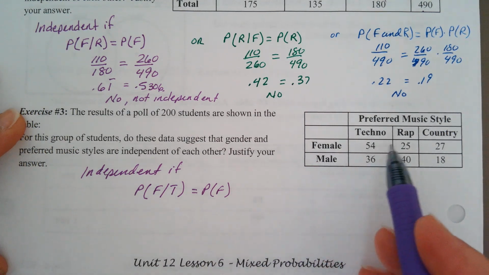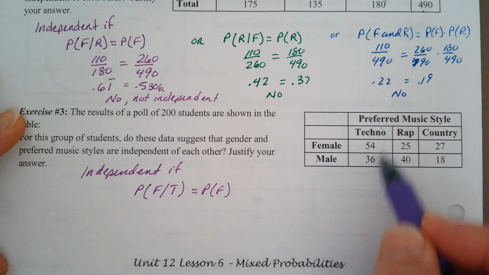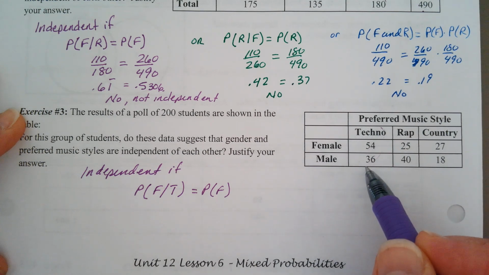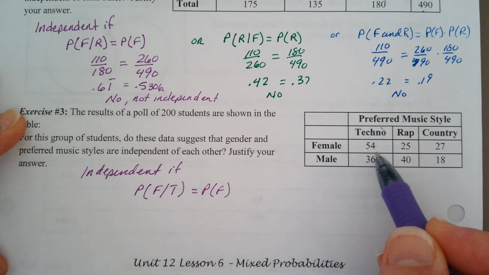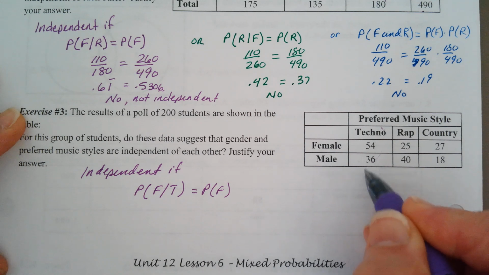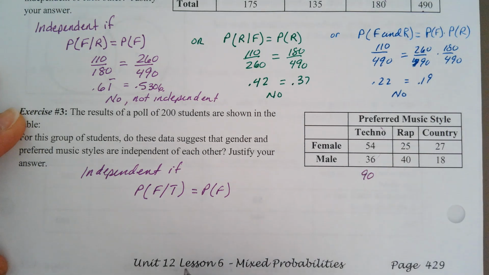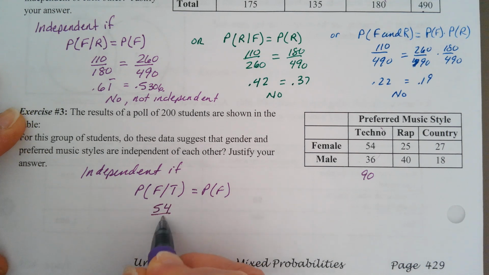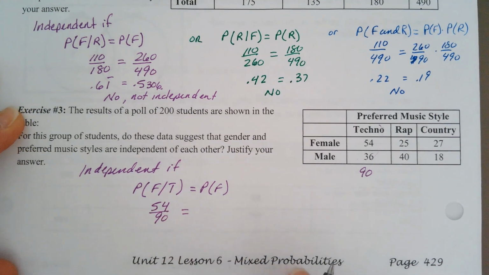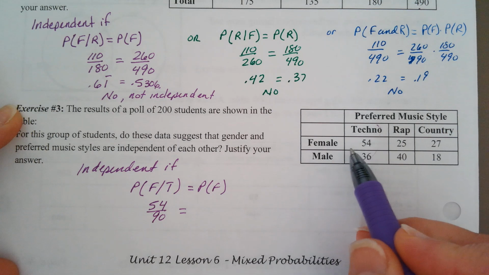Female given techno, so we're just looking at techno as our denominator, and we need the total there, which is 90. And of those, 54, so does 54 over 90 equal the probability of female?